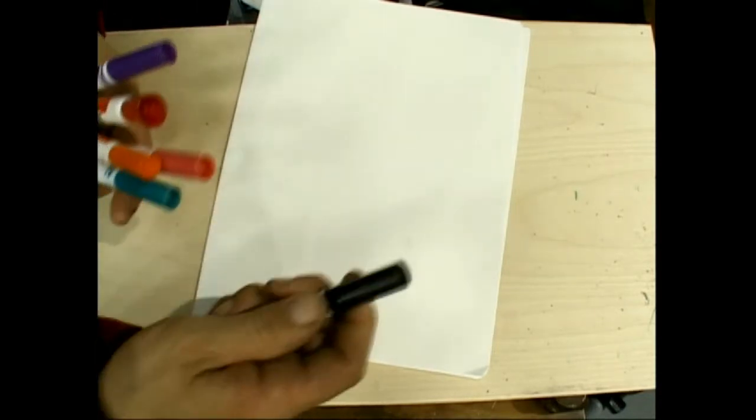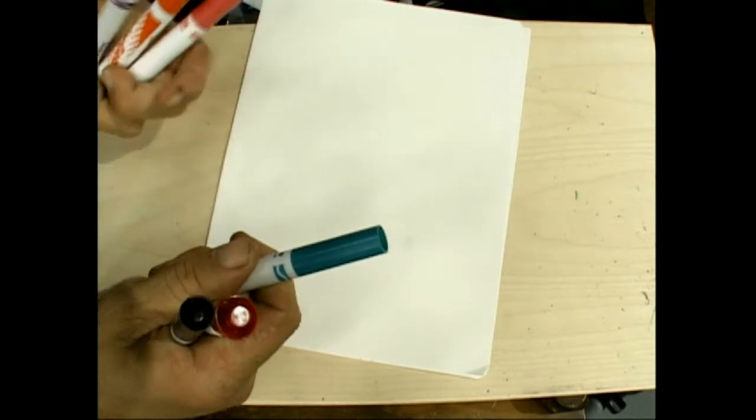So we're going to need black for carbon. We're going to need red. We're going to need green. And we're going to need some sort of bluish purple. And actually, you know what? Watch, we're probably not even going to need the blue.